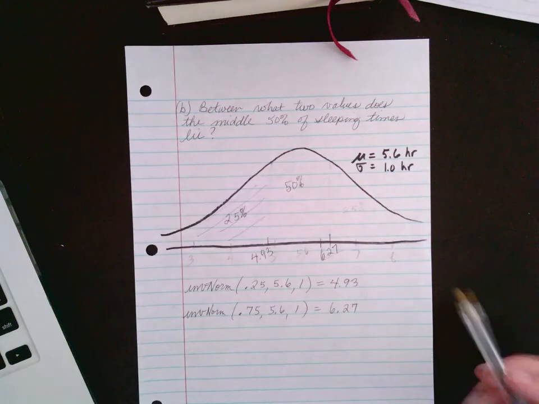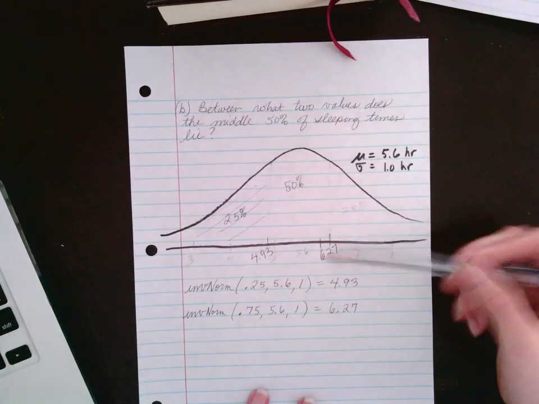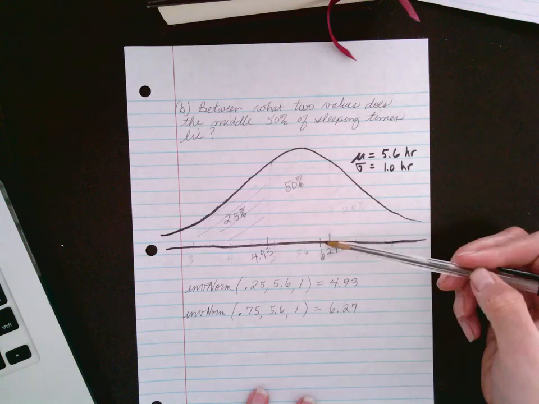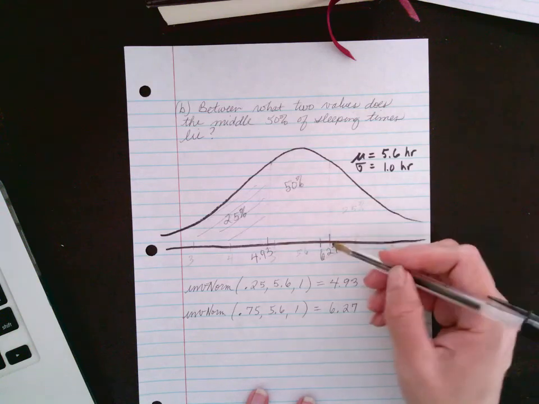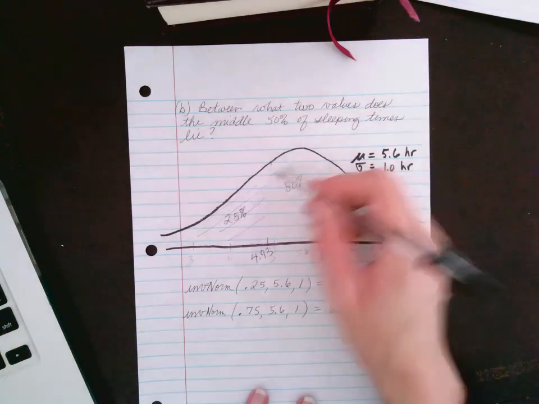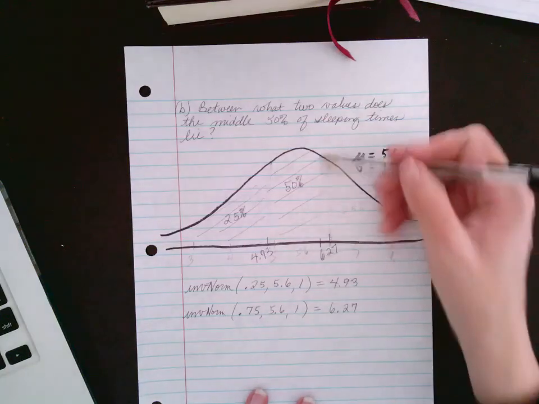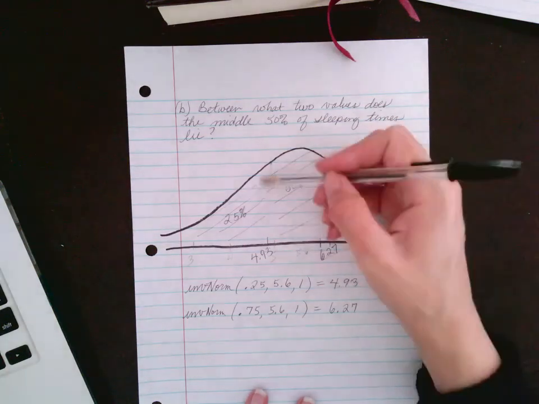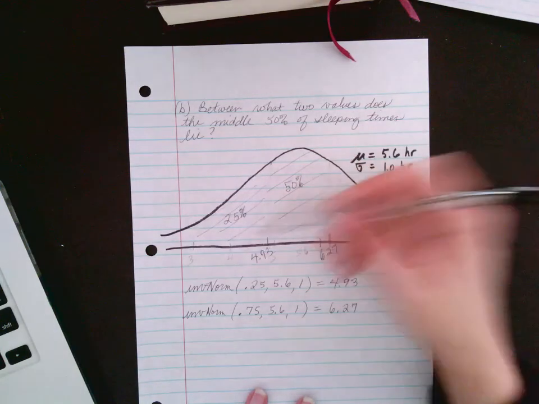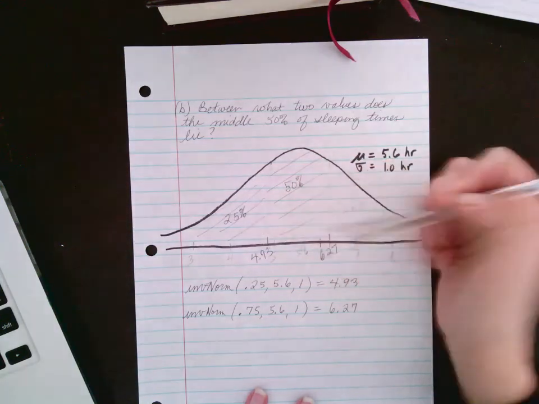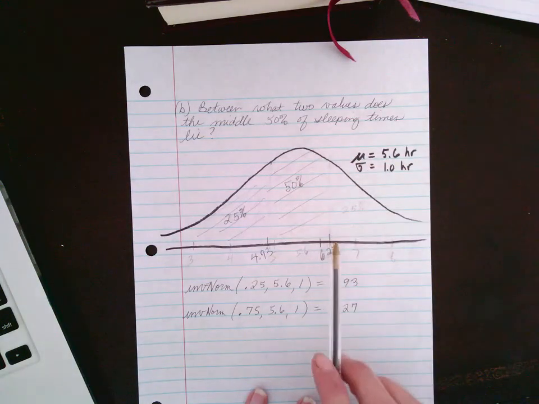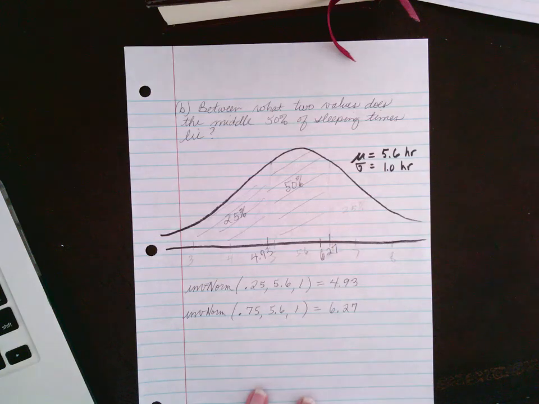And then the last part of this is the upper limit of this middle 50%. So the area to the left of it would be 75%, because you've got the middle 50 and the 25% to the left of the middle 50. So that adds to 75%.